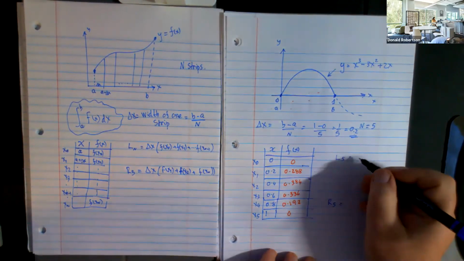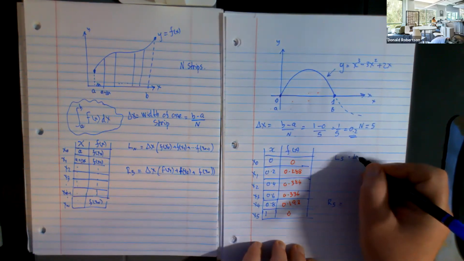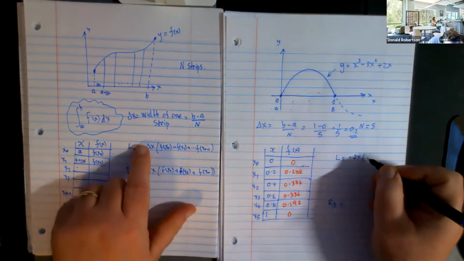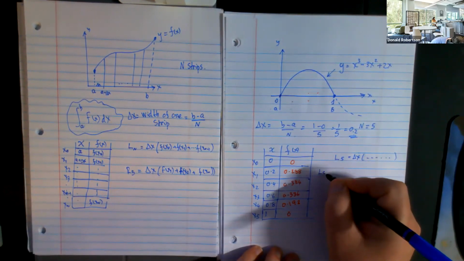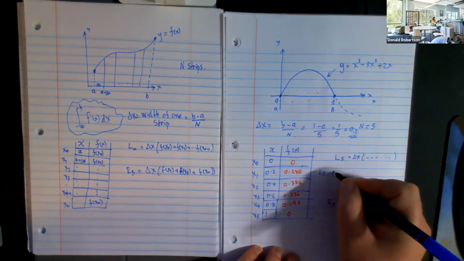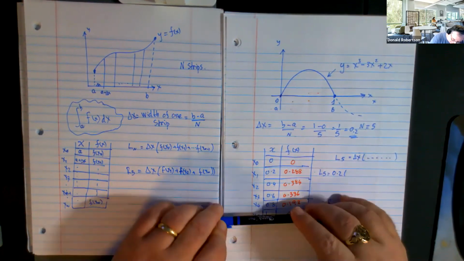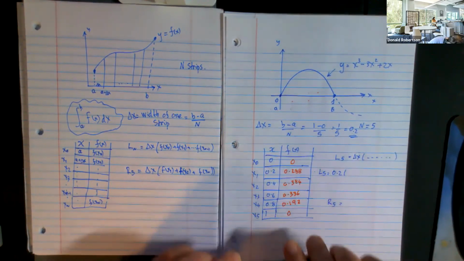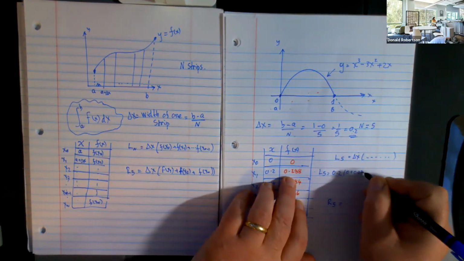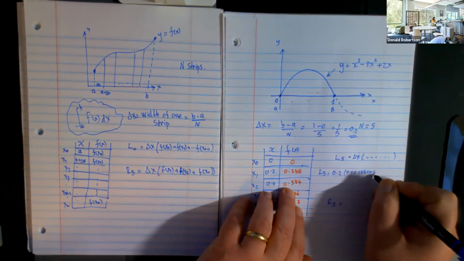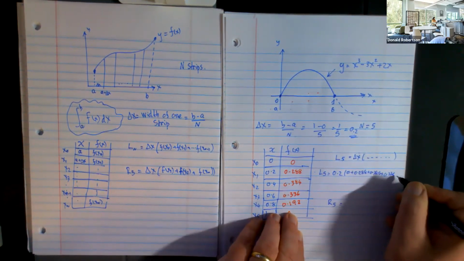So what does that look like in this case? Well, it's going to be delta x times, I'll just go dot dot, all that stuff. It's 0.2, that's delta x. And when you do L5, you use these 5 numbers. So you basically go 0, 0.288, 0.384, 0.336, and you finish with 0.192.